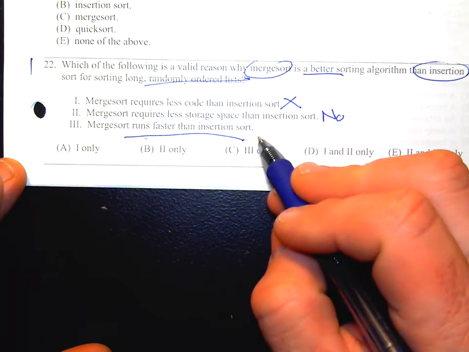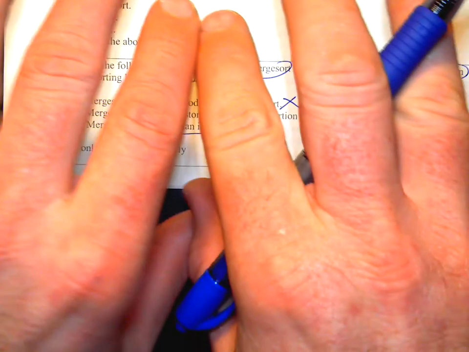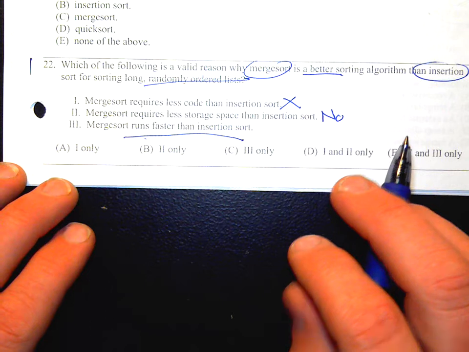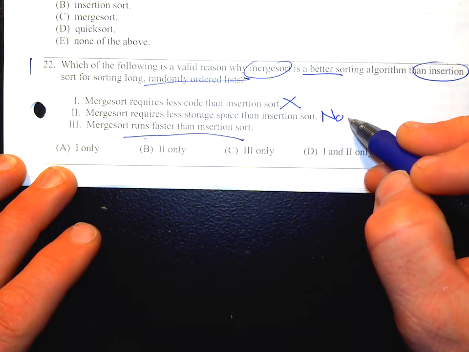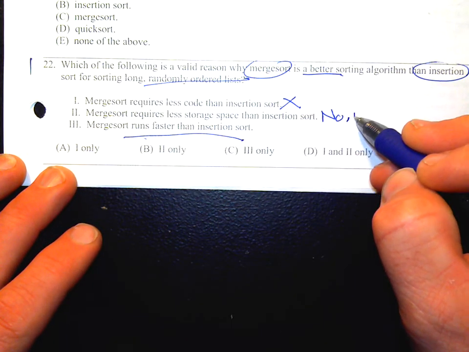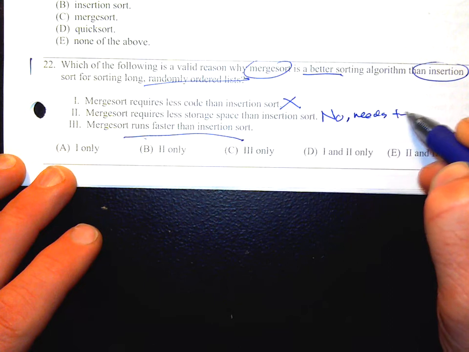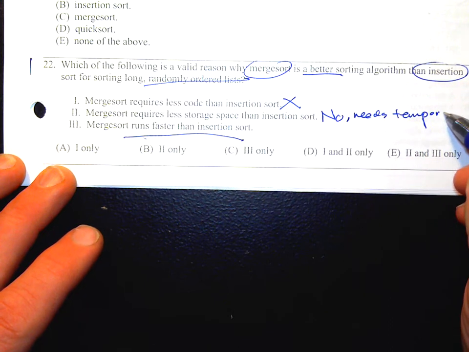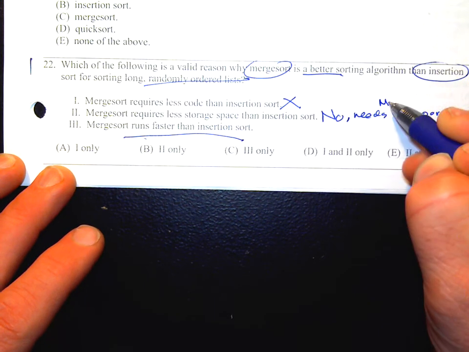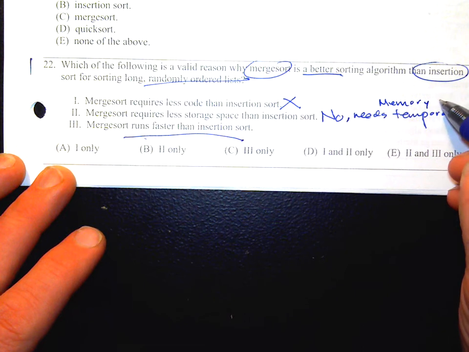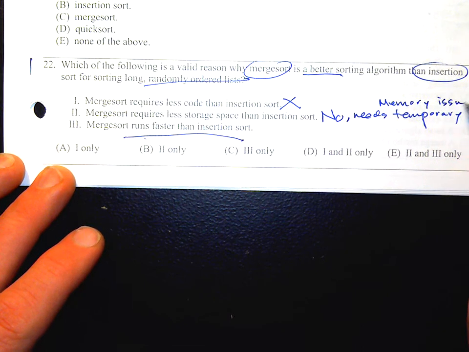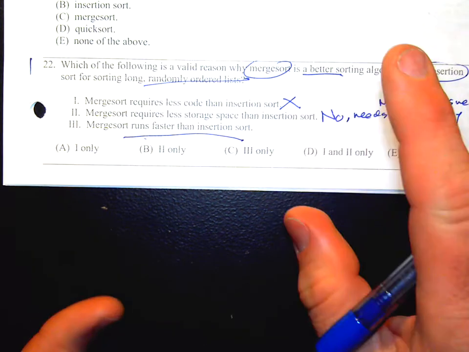Yes, for large arrays. By the way, on the storage thing, merge sort needs a temporary array. It can take up a lot of memory, which is definitely an issue if you remember the presentations. So it's definitely not less storage.